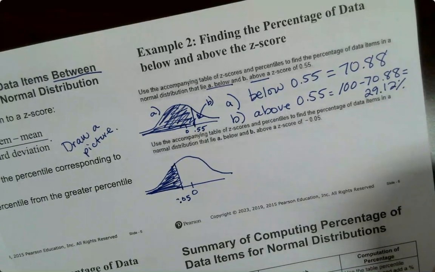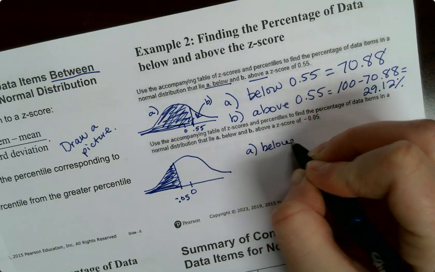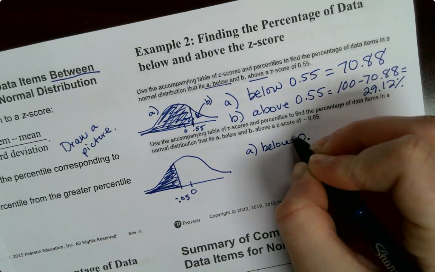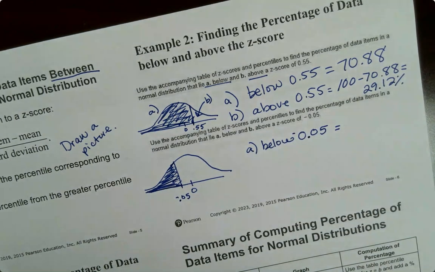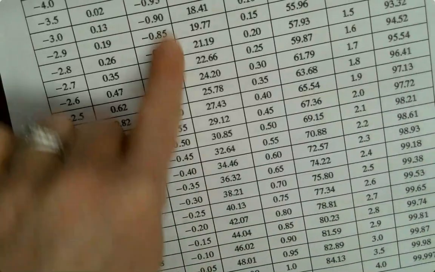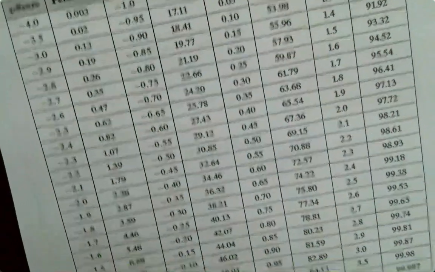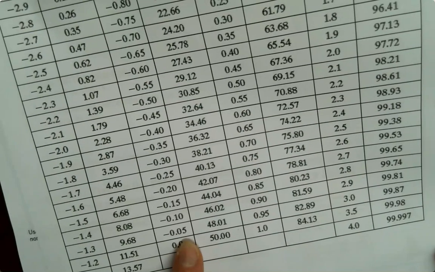And that's what we actually find on the table. So part A, below negative 0.05. Let's look. And you look on the negative side. Right here, negative 0.05, 48.01.